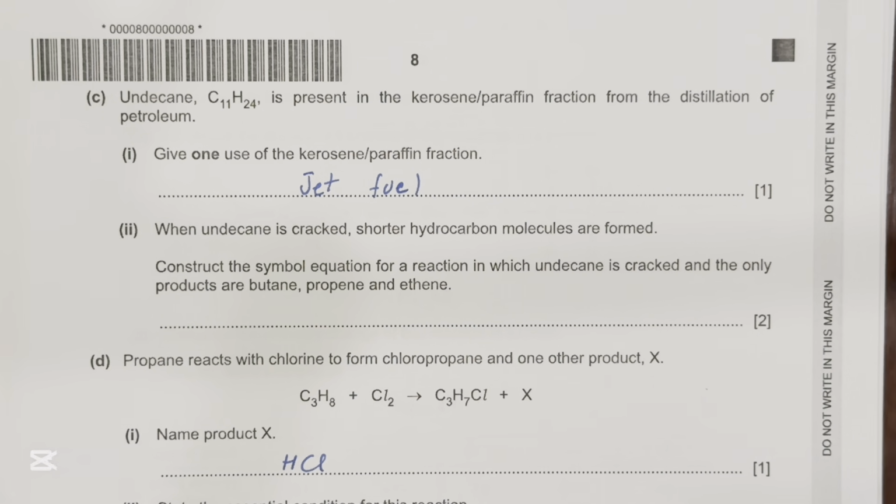Moving to part C. Undecane, C11H24, is present in the kerosene or paraffin fraction from the distillation of petroleum. Give one use of the kerosene and paraffin fraction. It is used as jet fuel, so you can write that.